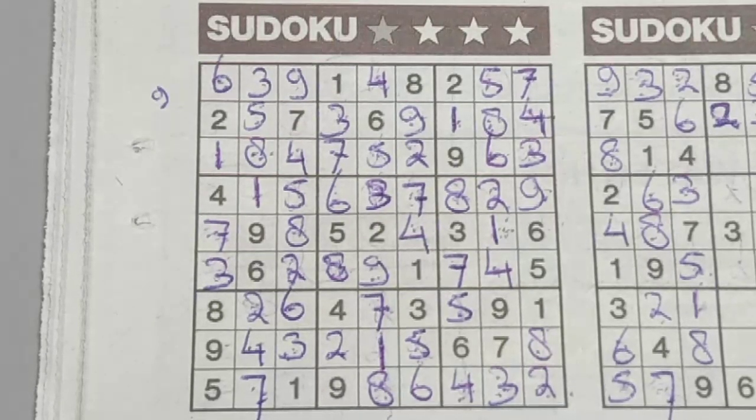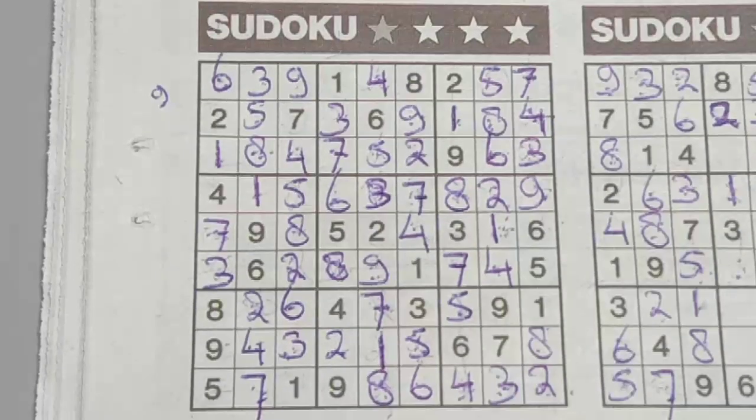1 in this column, 1 in the middle column, so the column next, the only 2 places for the 1 should be here or there. But I see here 1, no 1 there. 1 should be there.